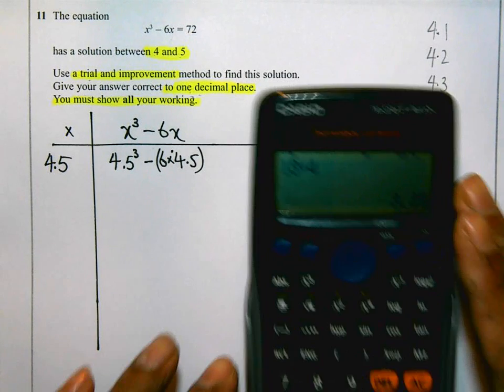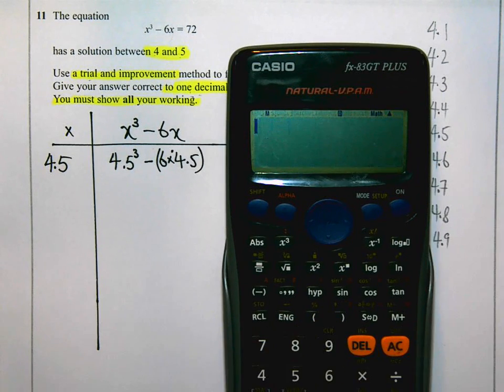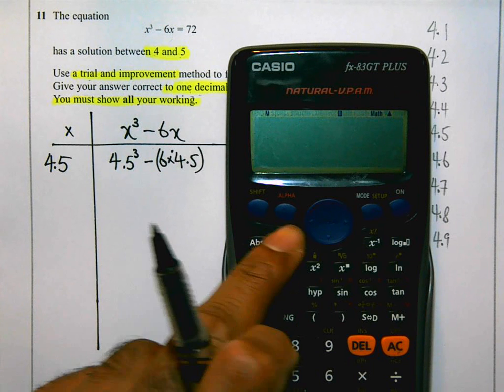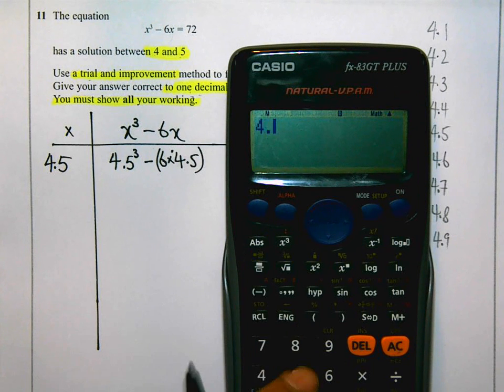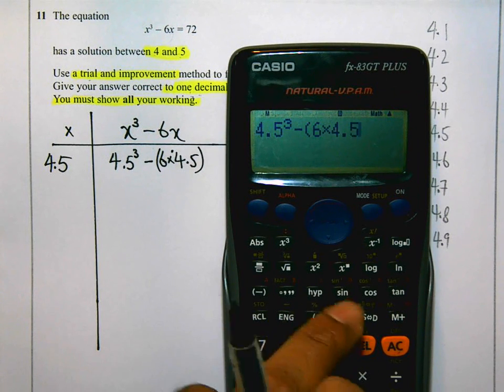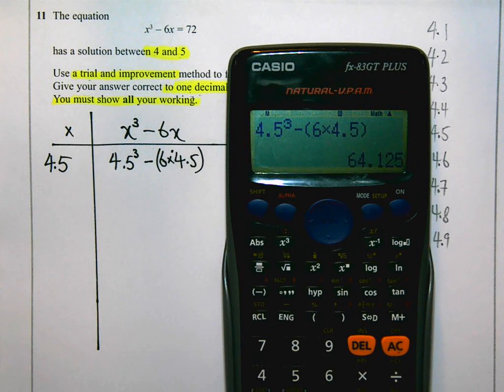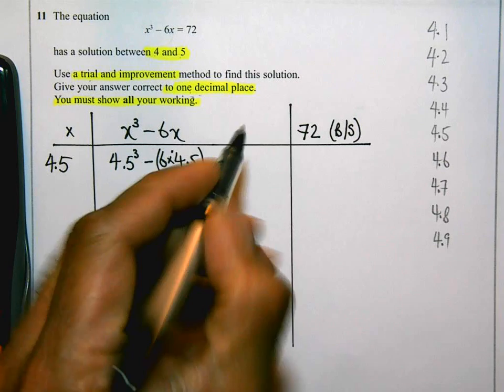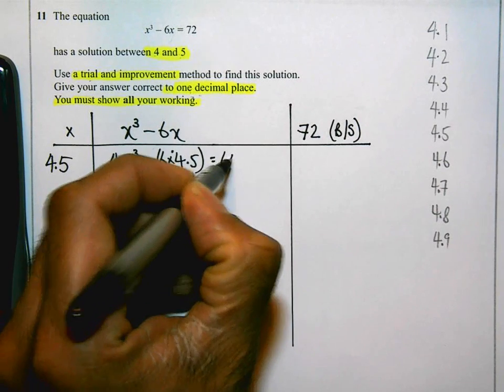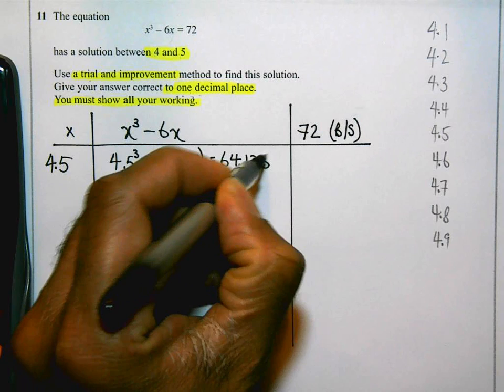I'm going to do 4.5 cubed, take away, in brackets 6 times 4.5, close the brackets, and my answer is 64.125, and that's too small.